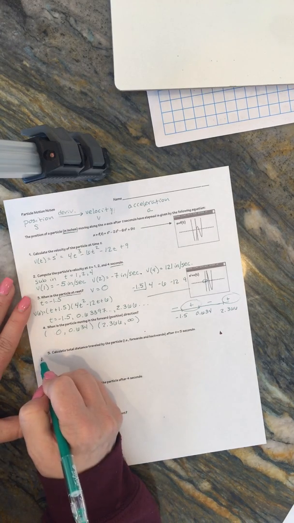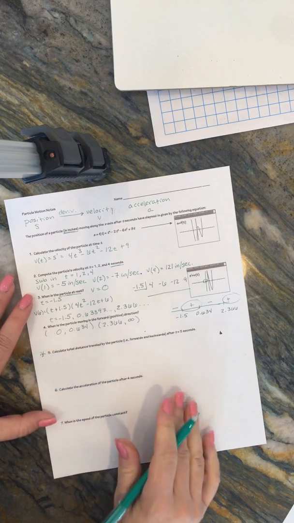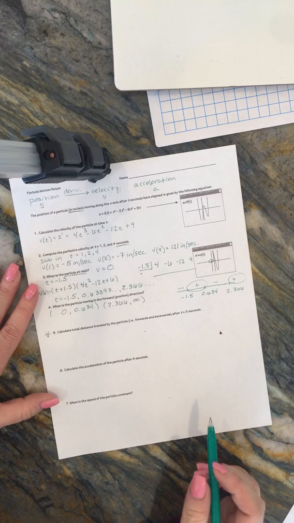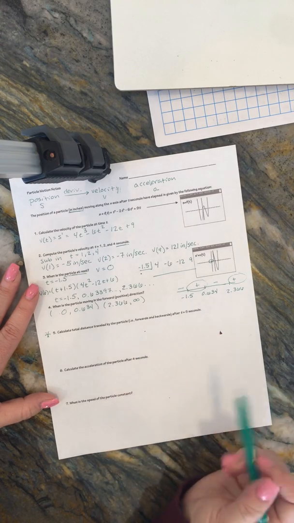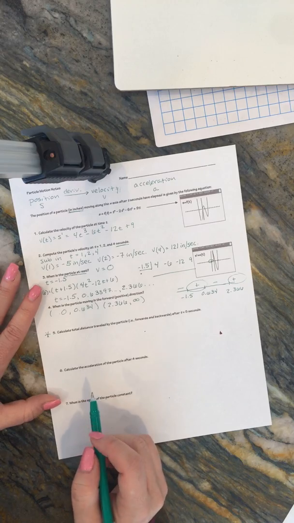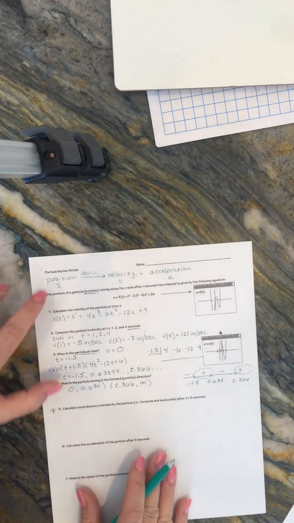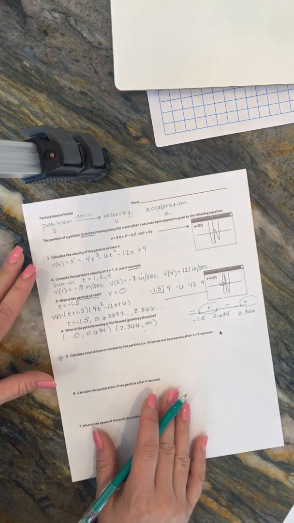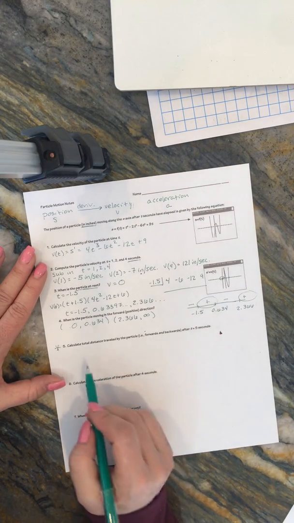Okay, number 5 is probably the trickiest of all of these problems. It's asking you to calculate the total distance traveled by the particle after t equals 5 seconds. So we need to know position. Position is S, or this equation here, right? So we want to know how far it's traveled.